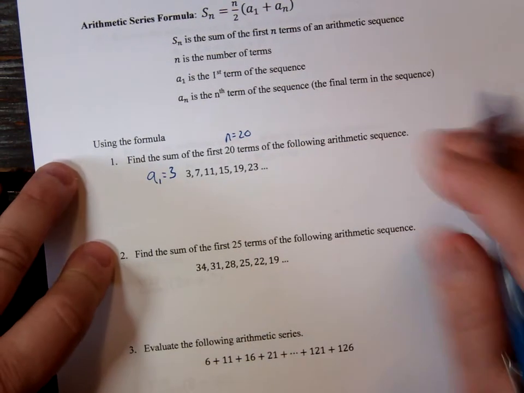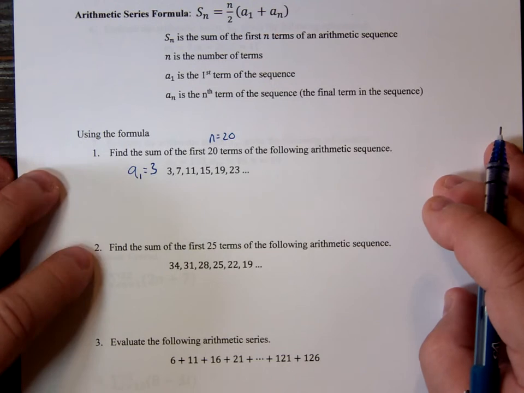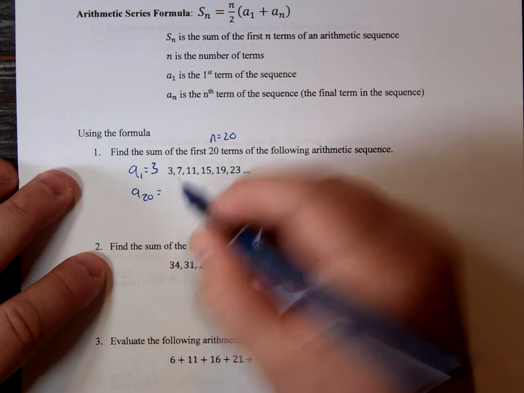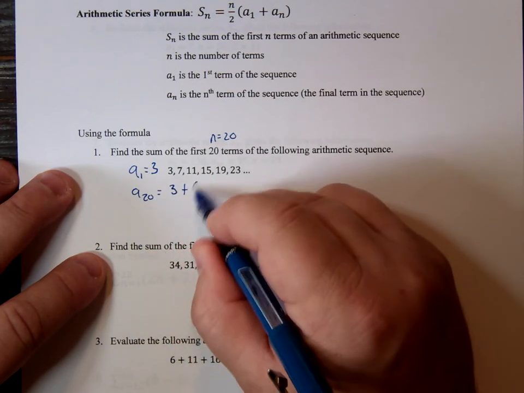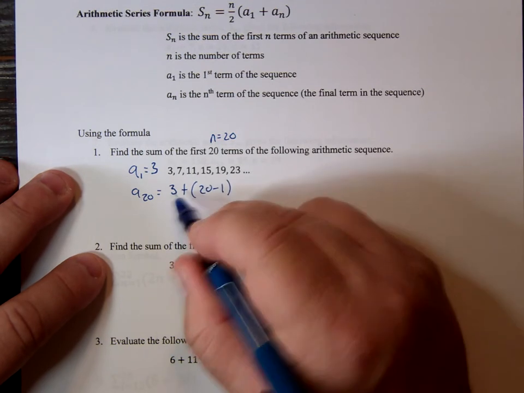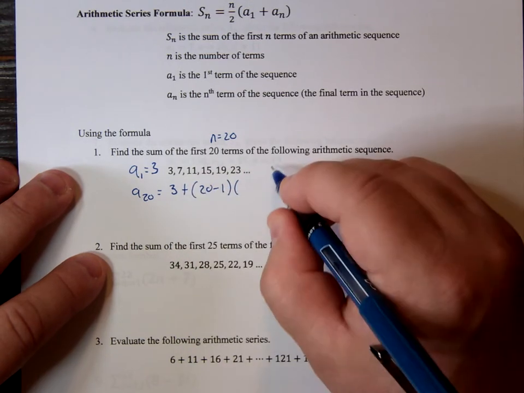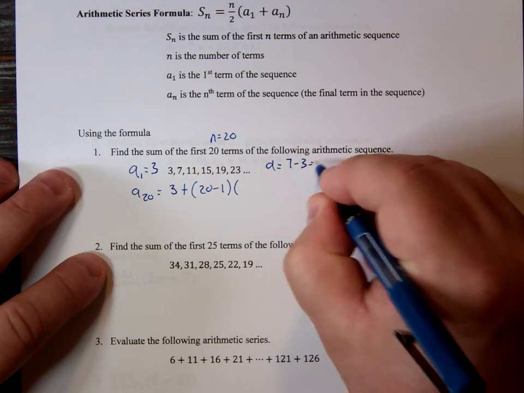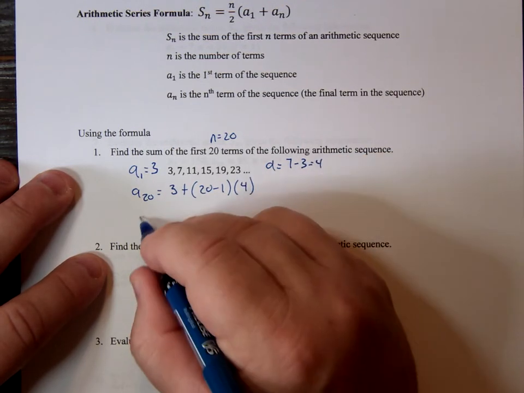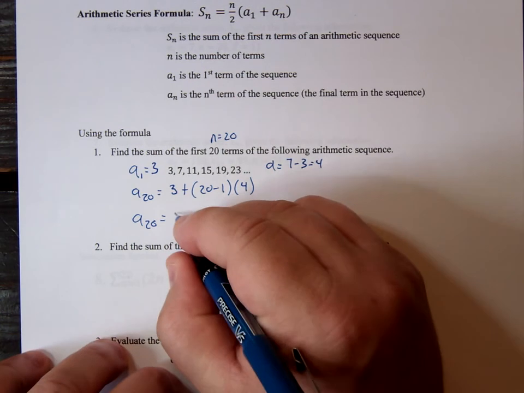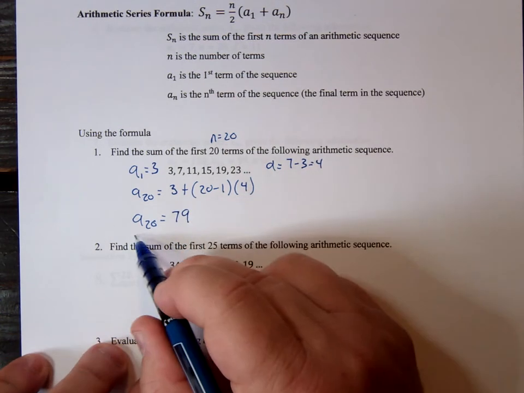So you're going to have to go back to the other formula. a sub 20, the 20th term, will be the first term, plus 20 minus 1, times the common difference. If you don't remember, you can subtract. So d is 7 minus 3, or 4. So the 20th term, again, just calculator work, 3 plus parenthesis 20 minus 1 times 4 is 79. That's not the answer, just the 20th term.